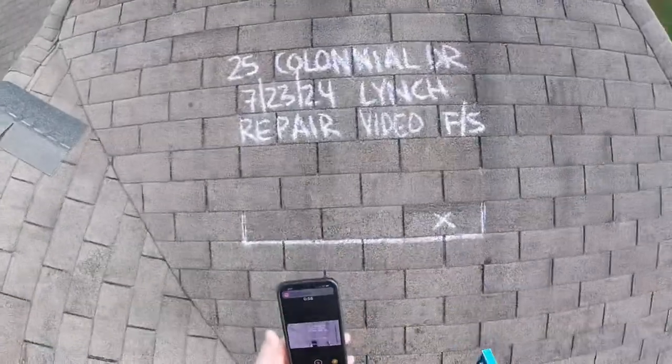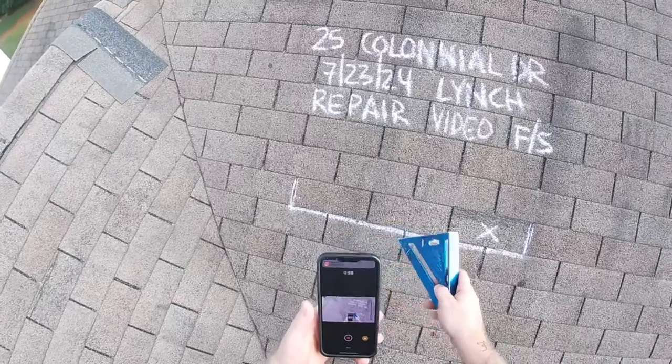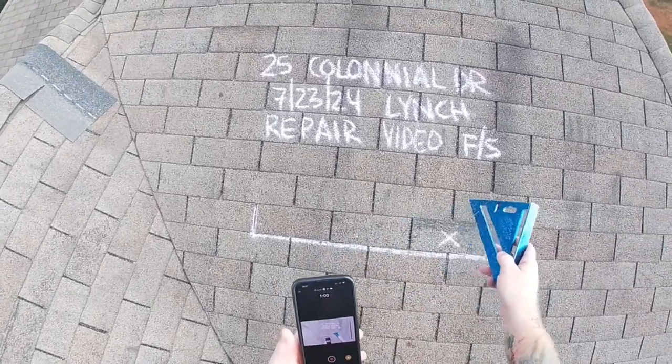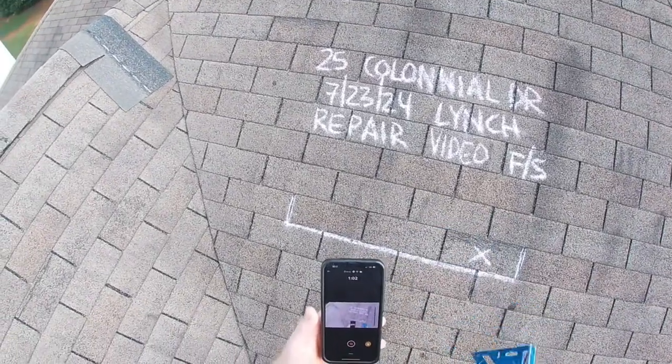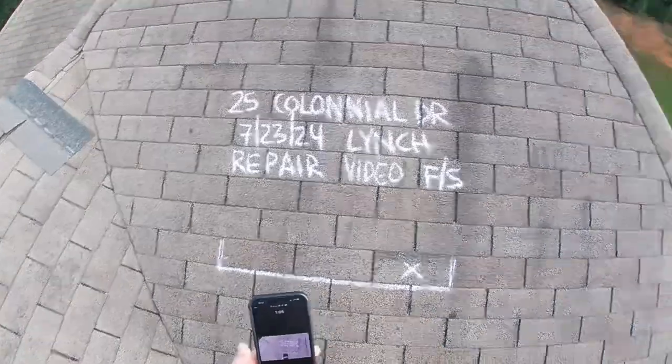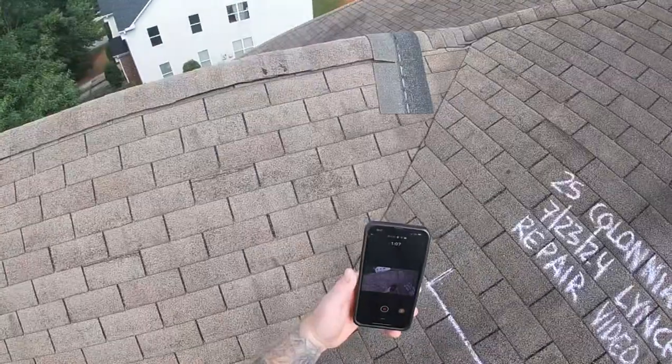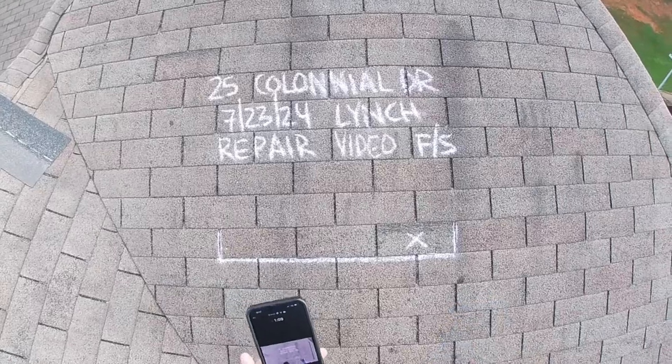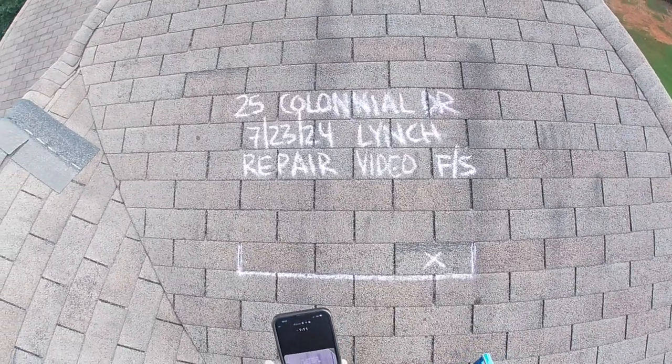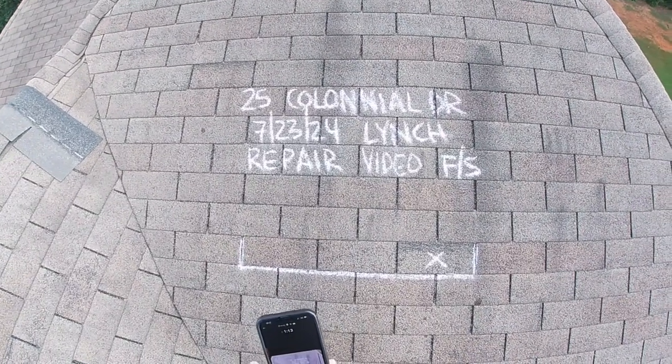So in this repair attempt, I'm going to be breaking the tar strips in these two tabs as well as these two courses above, removing the old nails, taking the damaged shingle out, replacing it with a like and kind quality shingle, fastening it back to the roof, and then inspecting to see if any consequential damage has happened as a result of the repair.